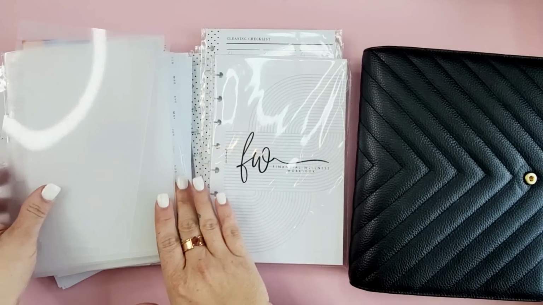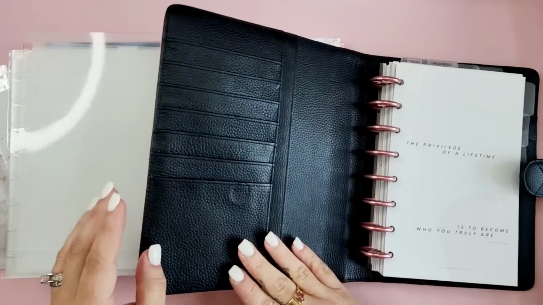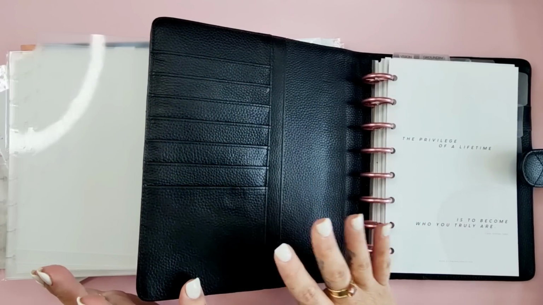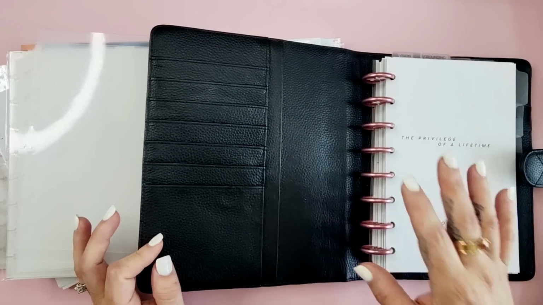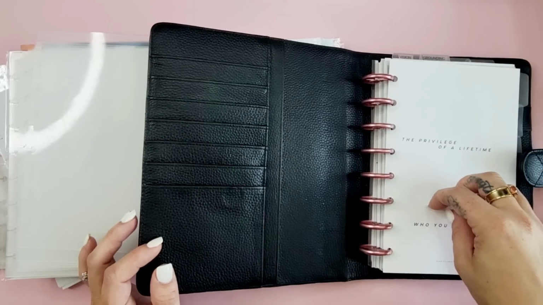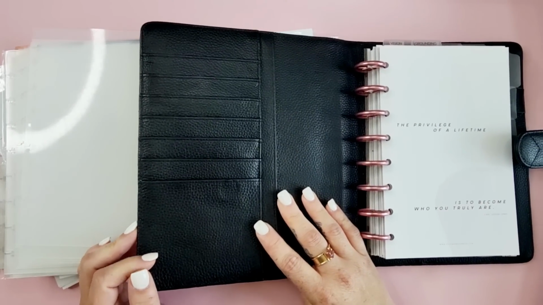Hello, hello, everybody. I am so excited to set up a new notebook planner and to bring you along for the process. I am tentatively calling this my life admin planner, but I know some of you had suggested a different name for this. So if you have a better suggestion for something that sounds more appropriate, please leave it in the comments and I will definitely be reading all of those.